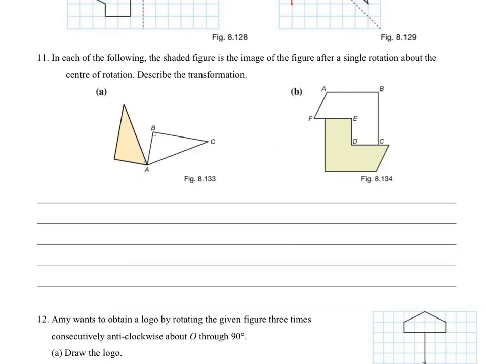Now let's look at number 11. It is a question that you need to write in words. So I have to give you the format first, and then you try to fill in the blanks. Okay, so the format would look like this. How to describe? You have to write like triangle ABC is rotated. So for here, what should you fill in? You can fill in either clockwise or anti-clockwise. About what? About a certain center of rotation.